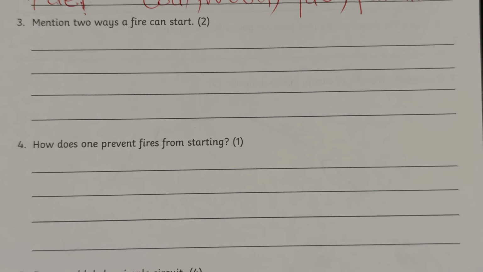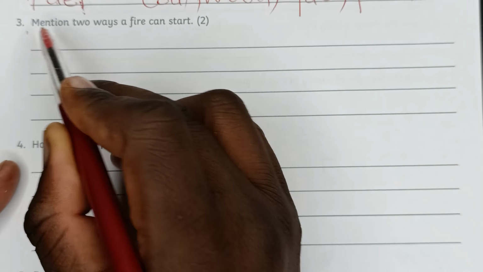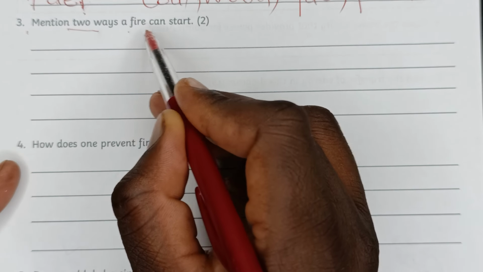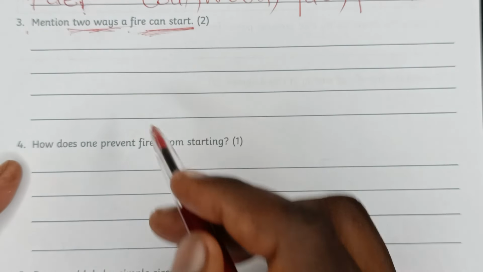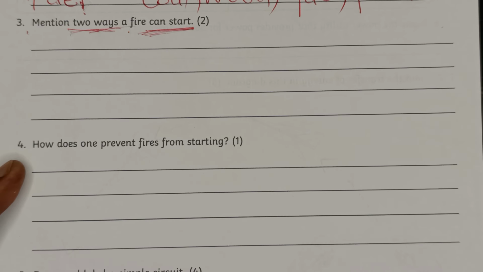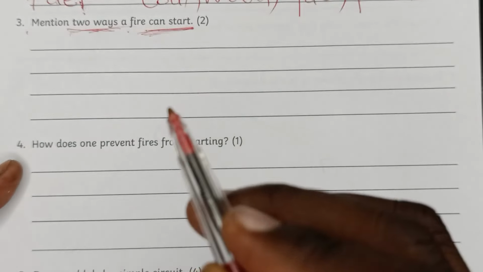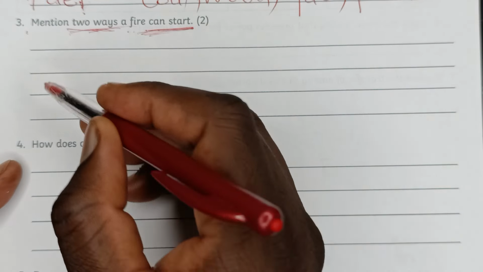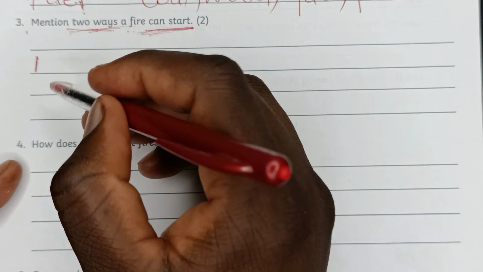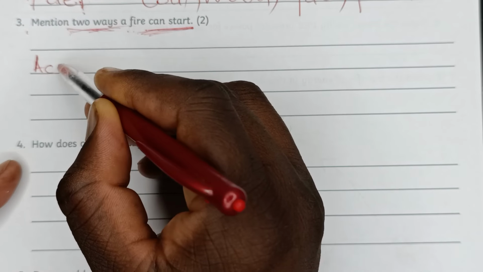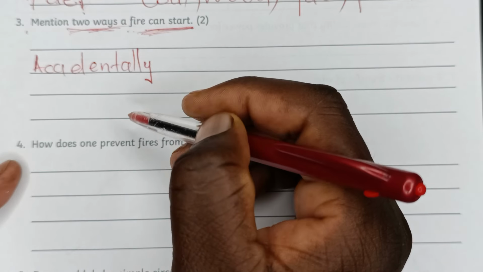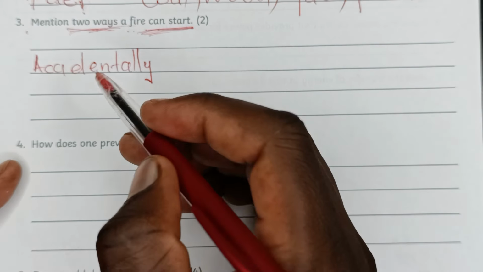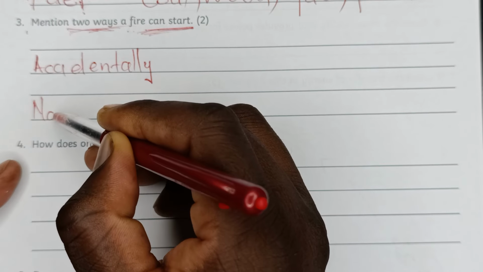So we are done with the fire triangle. We go to question number 3. Question 3 says, mention 2 ways a fire can start. So they want 2 ways that can start fire. All right. 2 ways that a fire can start: number 1, a fire can start accidentally. And number 2, a fire can start naturally.